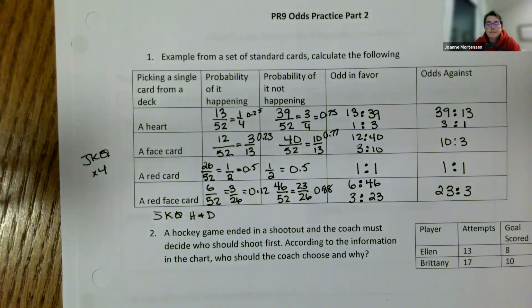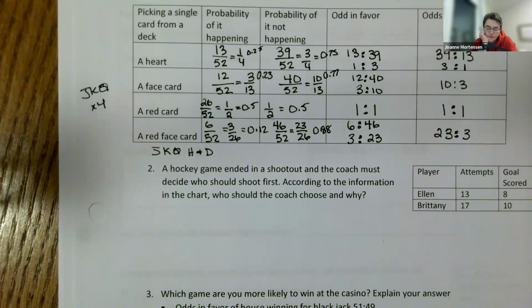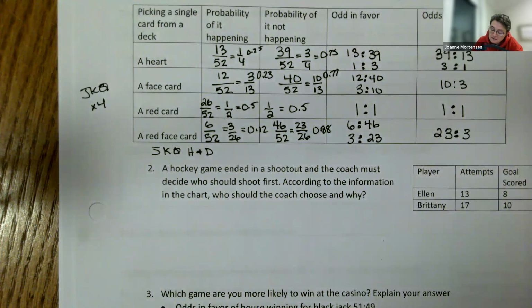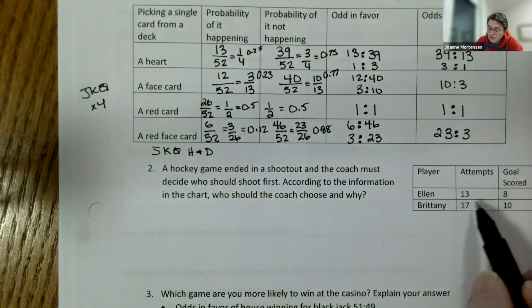All right, let's take a look at the next one. A hockey game ended in a shootout, and the coach must decide who should shoot first. According to the information in the chart, who should the coach choose and why? I don't know much about hockey. So let's go with this. And here's a point where you could choose, I guess you could choose odds. But this to me screams probability.